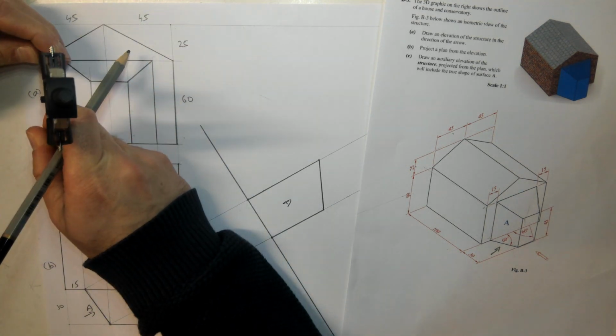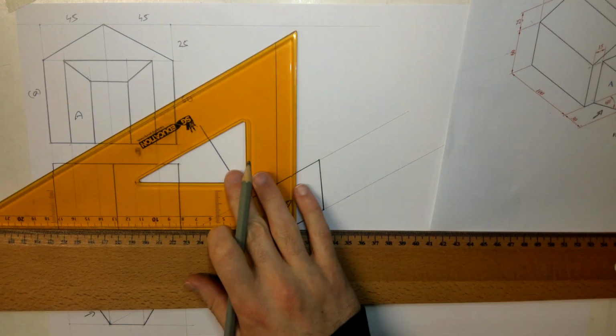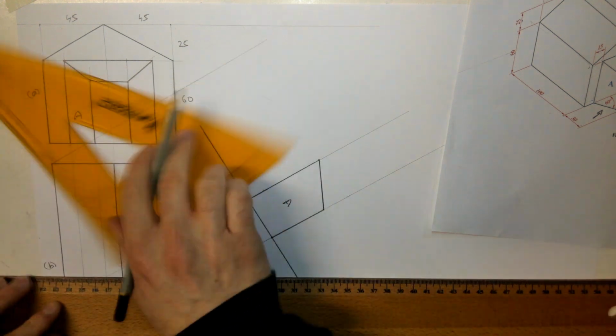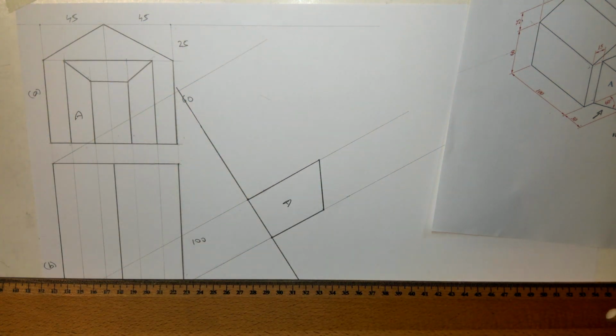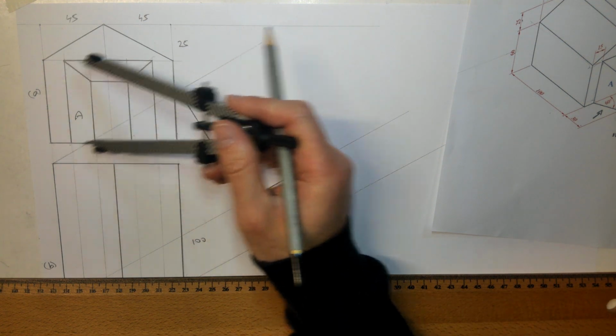So I'm going to set that on my compass. I'm going to take this line out perpendicular, take this up, and I'm going to take my 60 mil height, which I took from here, and follow it down and take it up.